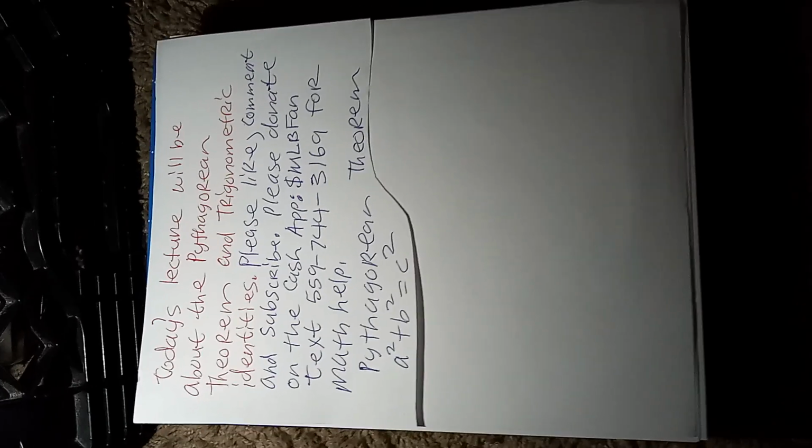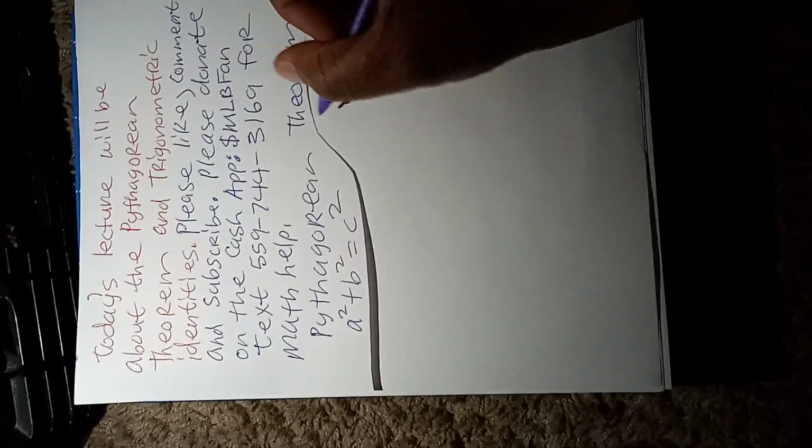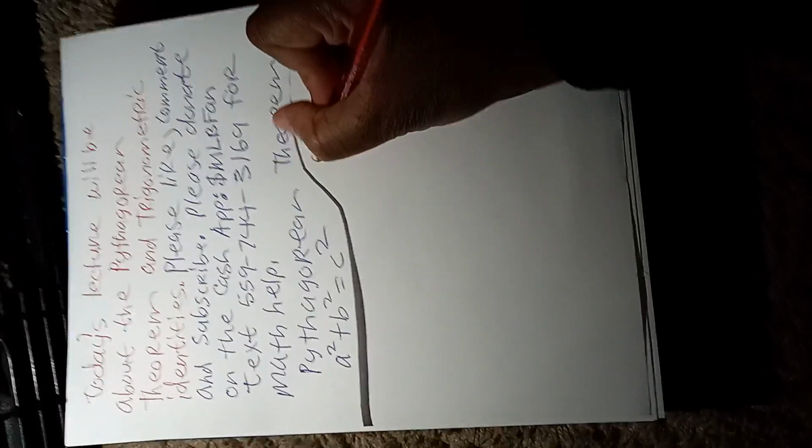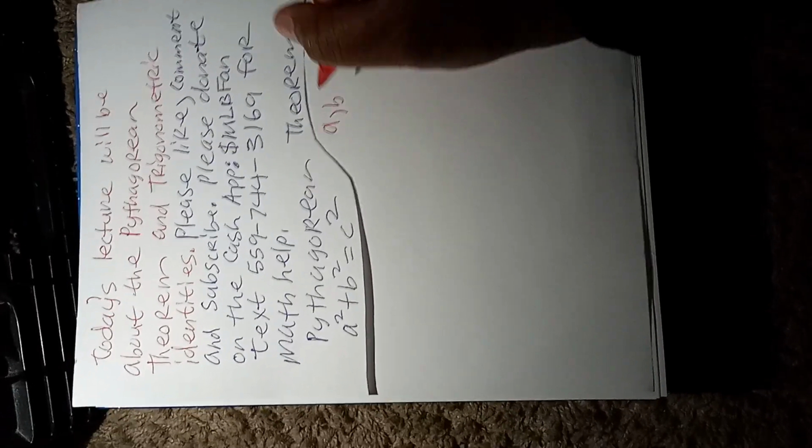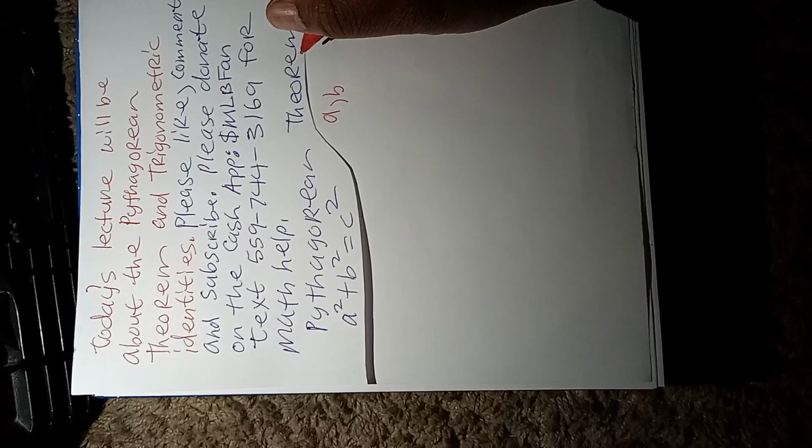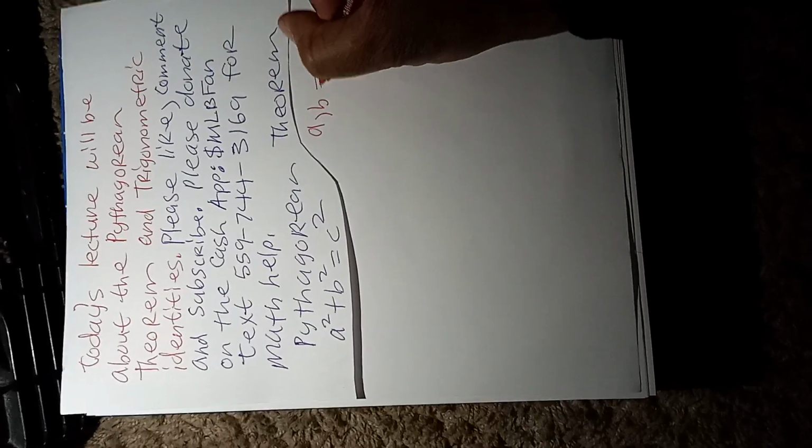So here's the Pythagorean theorem, and that states a squared plus b squared is equal to c squared, where a and b are the legs. So a and b are considered the legs of the triangle.